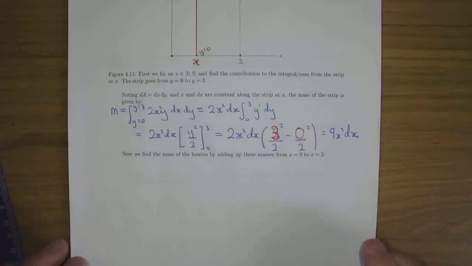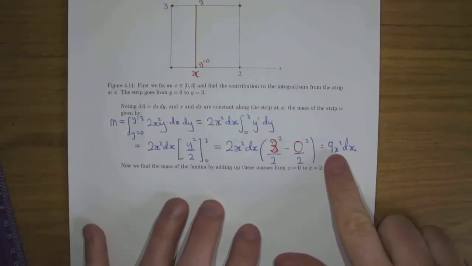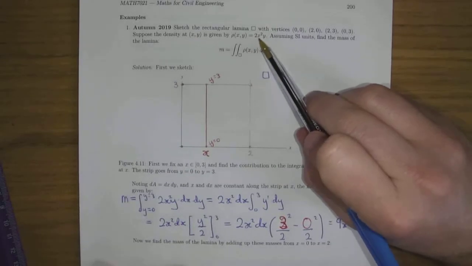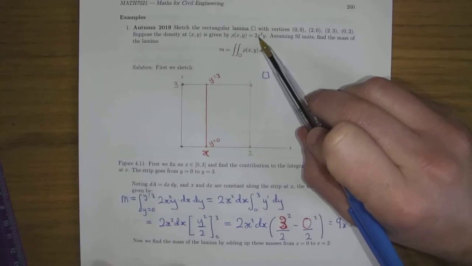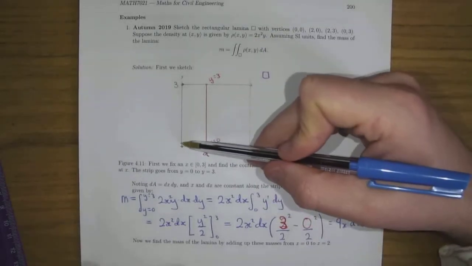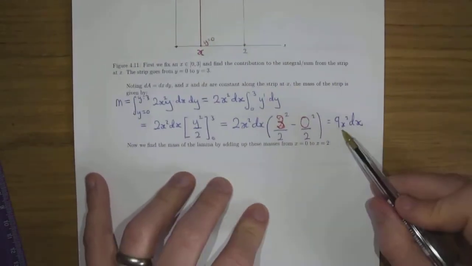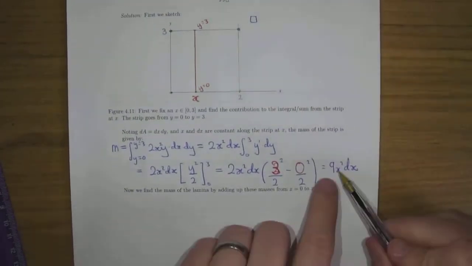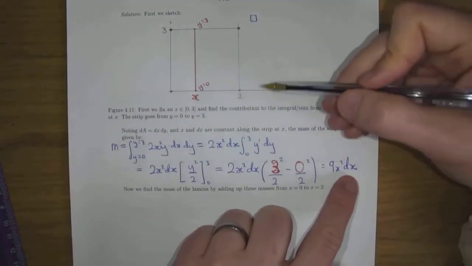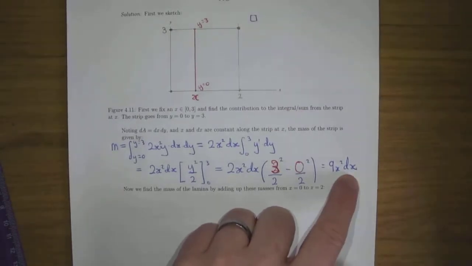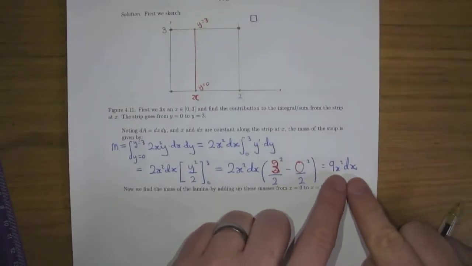Now, you might notice that the mass of the strip gets bigger the bigger x is, and that's because the density is proportional to x squared. As x gets big, certainly between 0 and 1 anyway, x squared gets big. Now, the density at x equal to 0 is 0, so actually the mass of the strip at x equal to 0 is just 0. In any case, even at x equal to 2, this is 36, so the strip at x equal to 2 is 36 dx. dx is really, really small, so it's still very, very small.